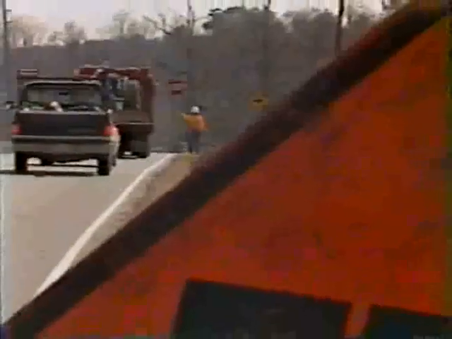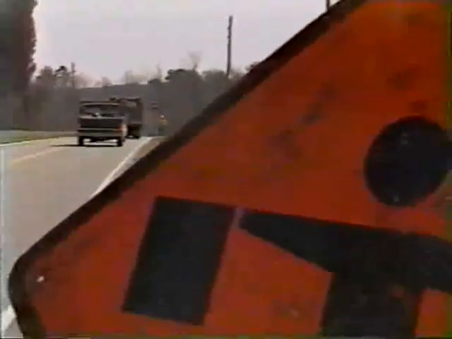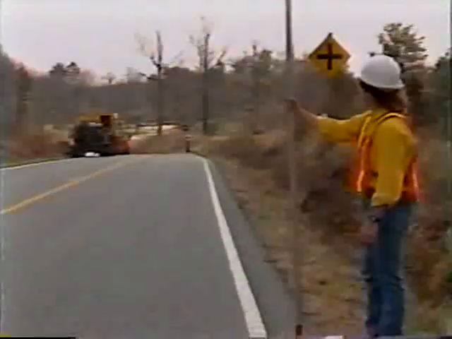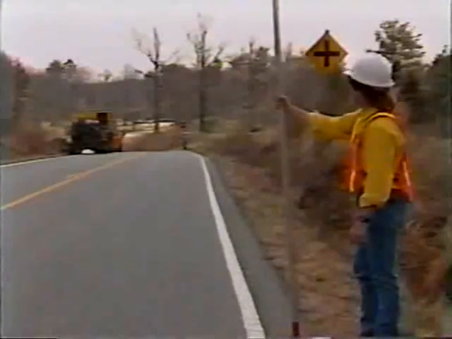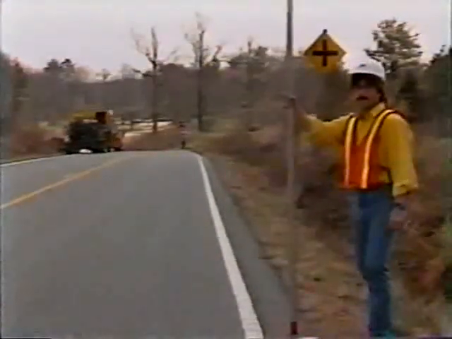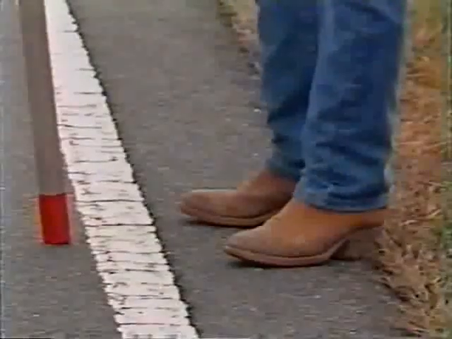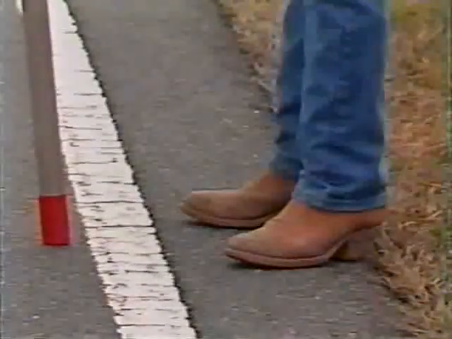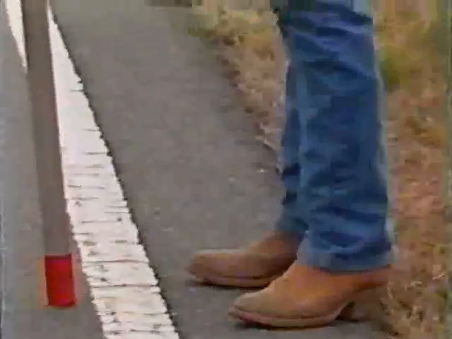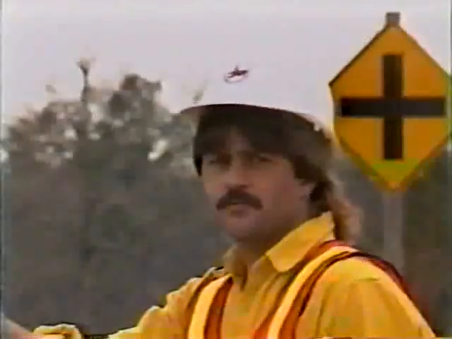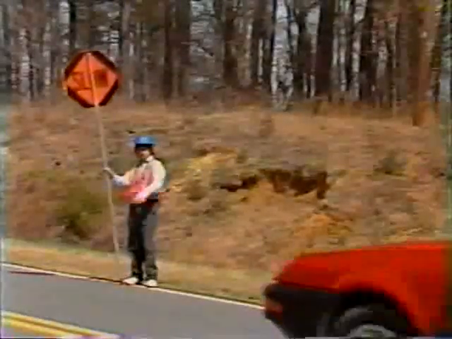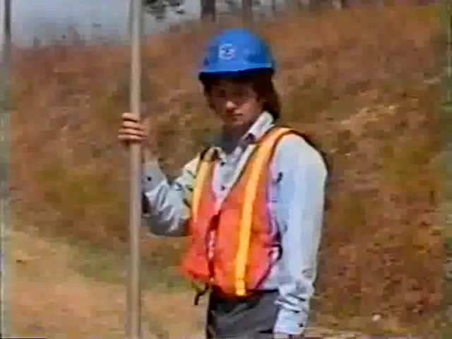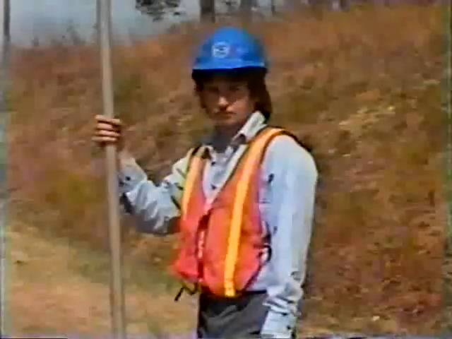Station the flagman the proper distance beyond the Flagman Ahead sign. The flagman stands 200 to 300 feet in advance of the work site. This allows approaching traffic a sufficient distance to slow down before entering the work area. The flagman stands on the shoulder adjacent to the traffic lane that he or she is controlling. The flagman never stands in the lane being used by the moving traffic. Station a flagman on the opposite end of the work area to control traffic from that direction. The flagman must be highly visible by wearing an orange vest and hard hat.